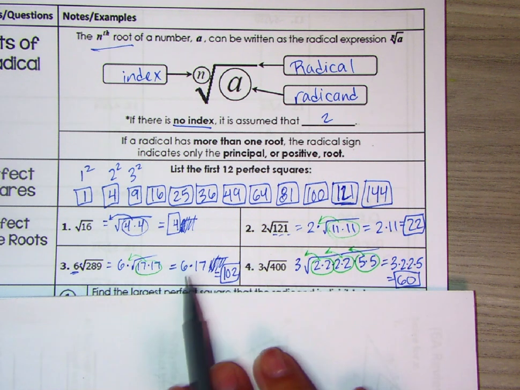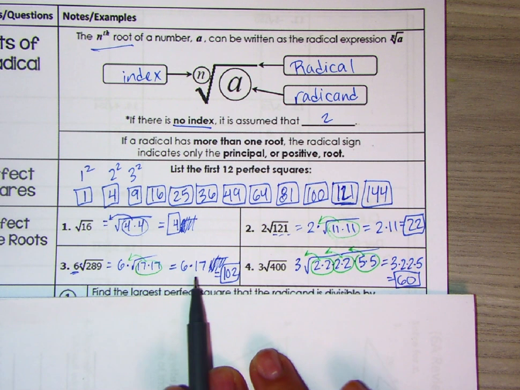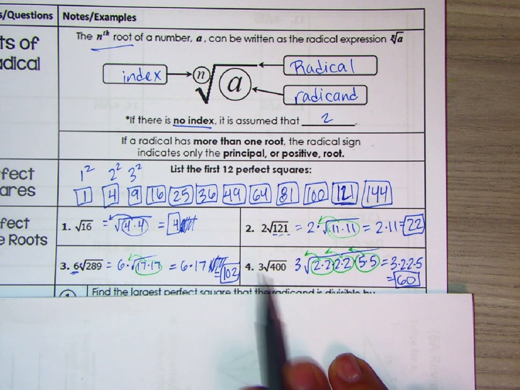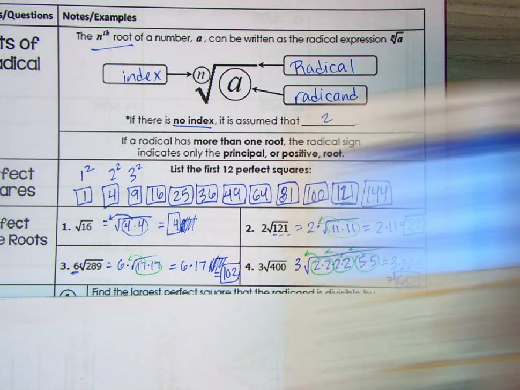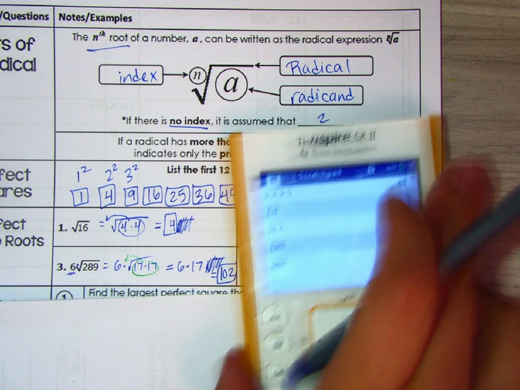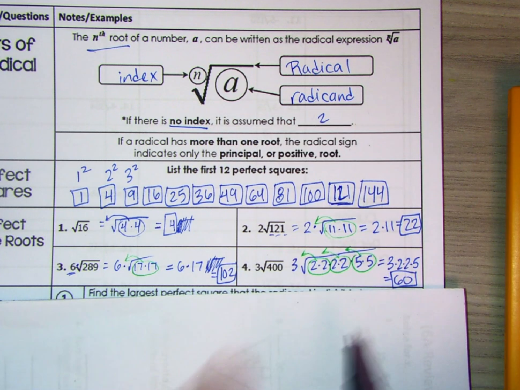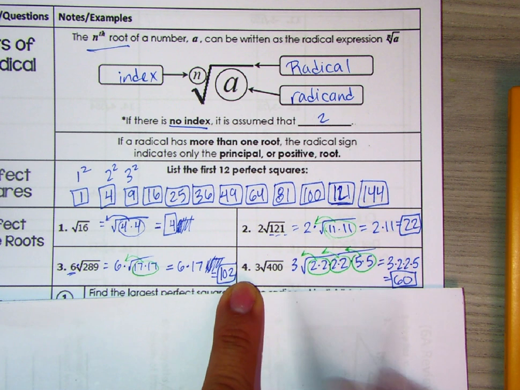You have to look at the coefficients in the front, bring them along with you through the process, and then at the end you multiply if you can. The last problem here is 3 square root of 400. If you type square root of 400 in the calculator, it does give you a whole number of 20. So you could have jumped straight from 3 to all this process to just saying 3 times 20 is 60.